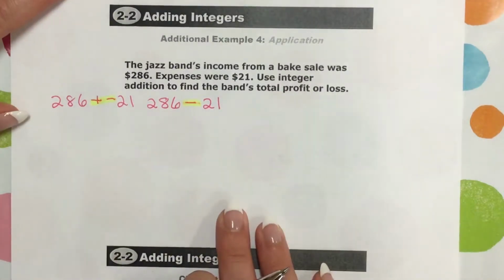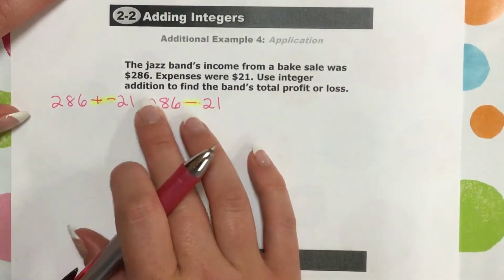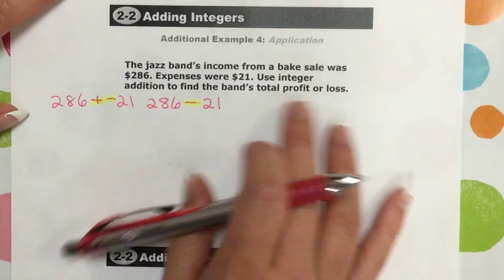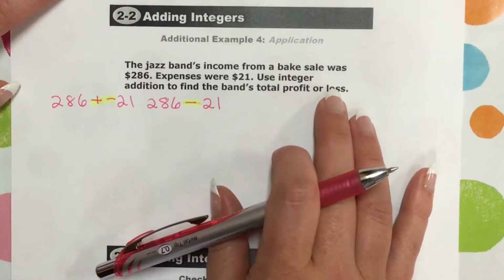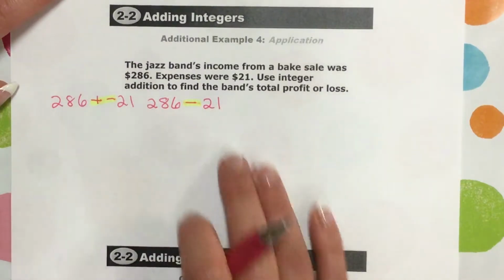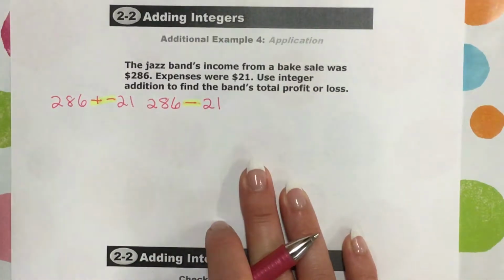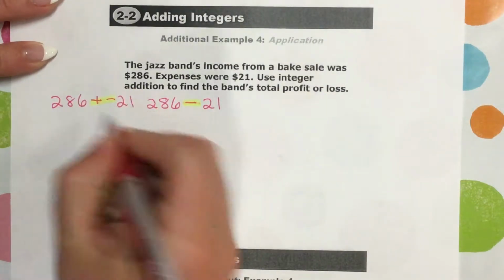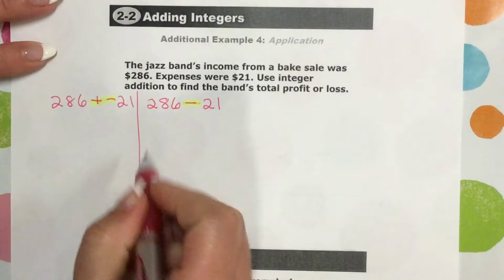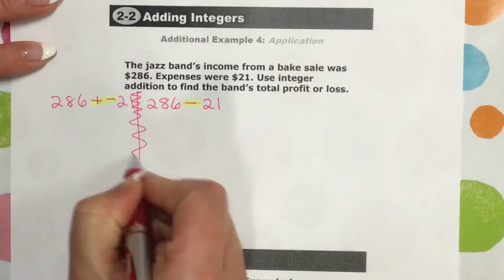So use integer addition to find the band's total profit or loss. Profit is when you make money. Loss is when you lose money. So if we end up with a positive number, that means the band has made money. If you end up with a negative number, that means the band has lost money. I'm just going to draw a line so we differentiate the two problems here.